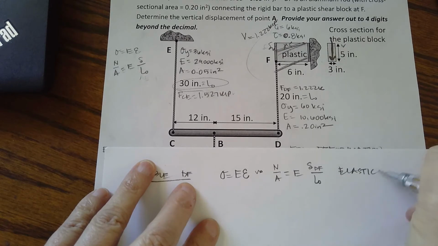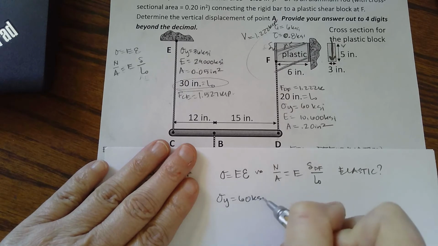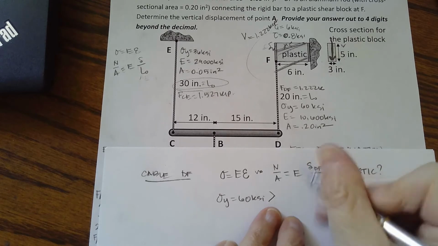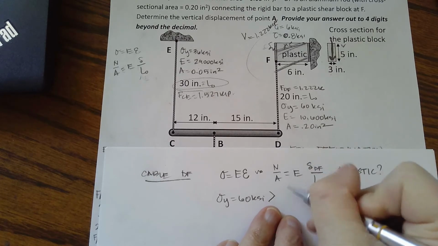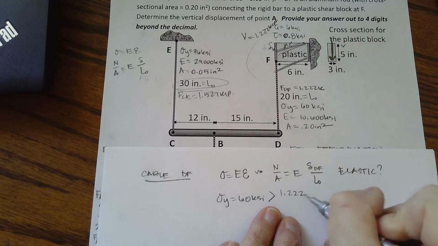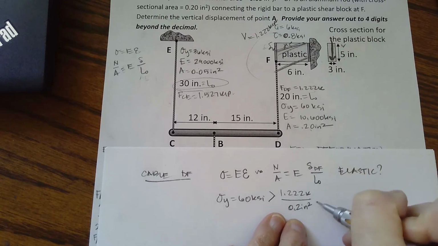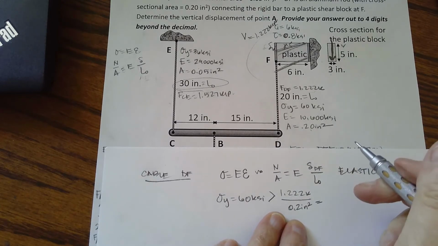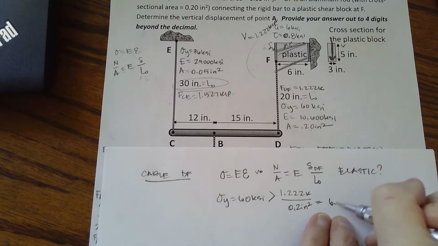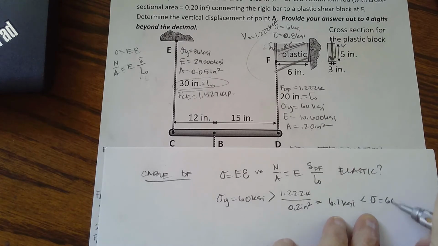Is it elastic? How do I check? The yield stress is 60 KSI. So I need to make sure that that is greater than the actual stress I'm experiencing, which is my internal normal, 1.222 kips divided by cross-sectional area, 0.2 inches squared. When I divide this out, I get 6.1 KSI, which is definitely less than 60 KSI.